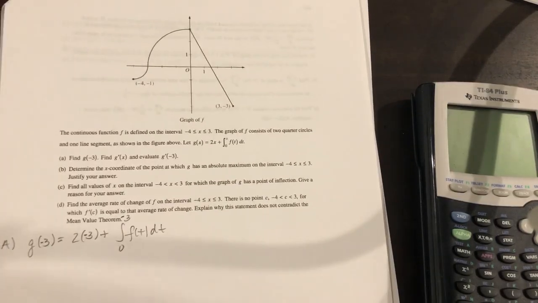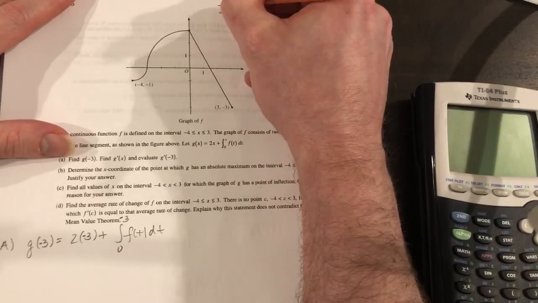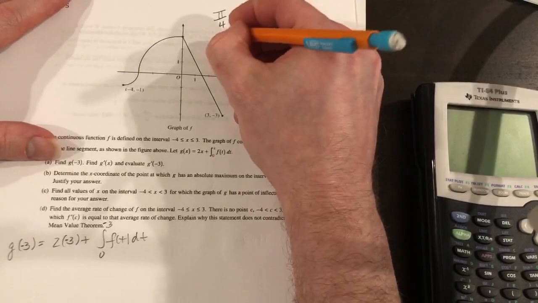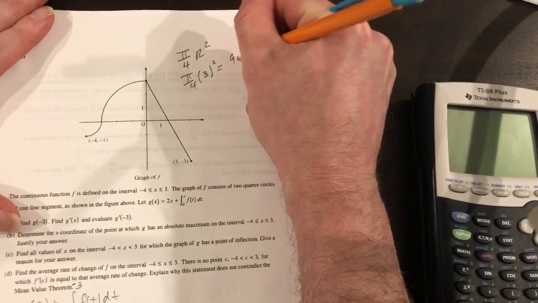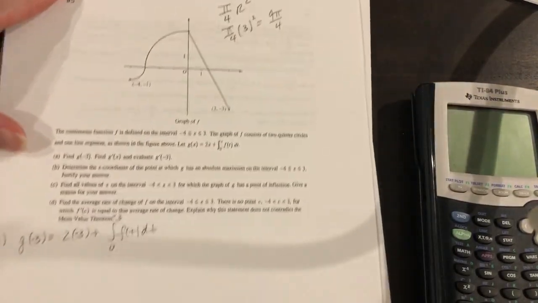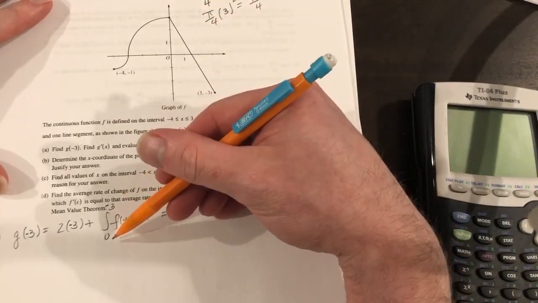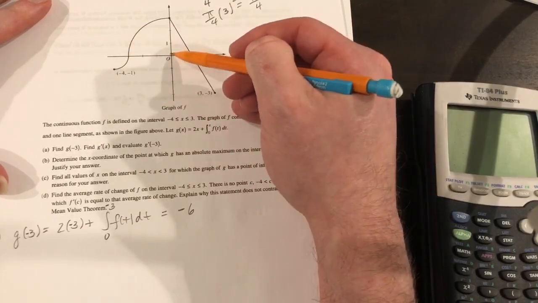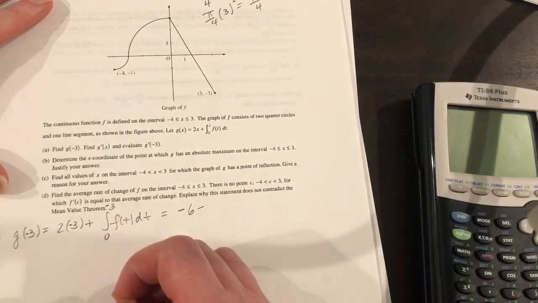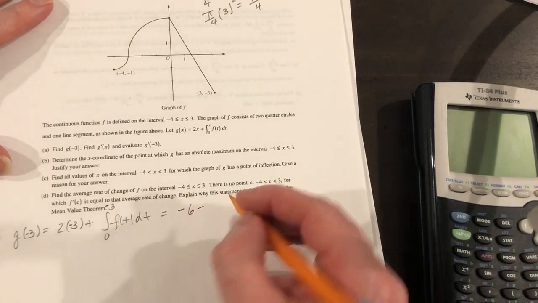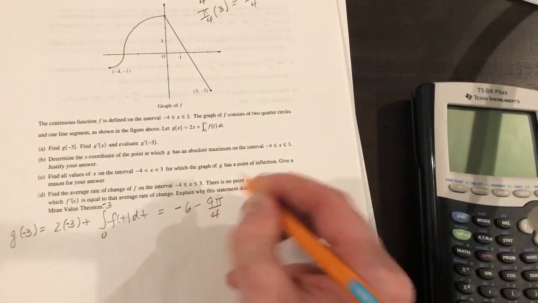Okay, so we have a quarter circle up here with a radius of 3. So the area of a quarter circle is pi over 4 r squared. So the area of that quarter circle is going to be 9 pi over 4. So we get negative 6. Now, our integral is going from negative 3 to 0. Okay, so we have to change the sign of this because the larger limit isn't on top. Okay, so it's going to be minus 9 pi over 4. And we just leave our answer like that.